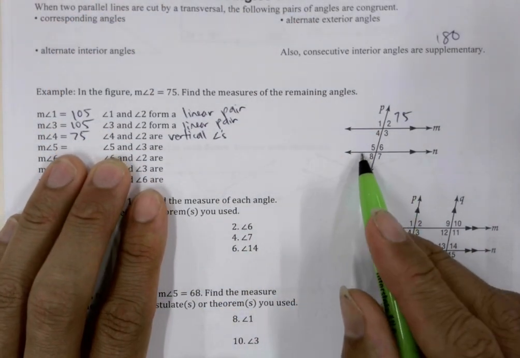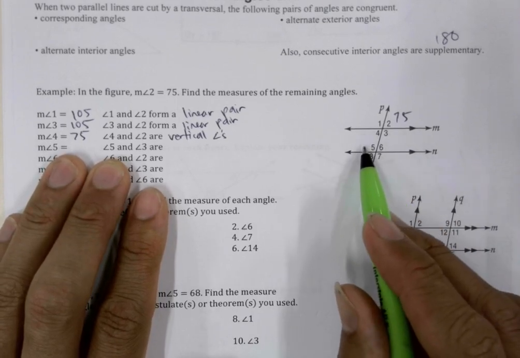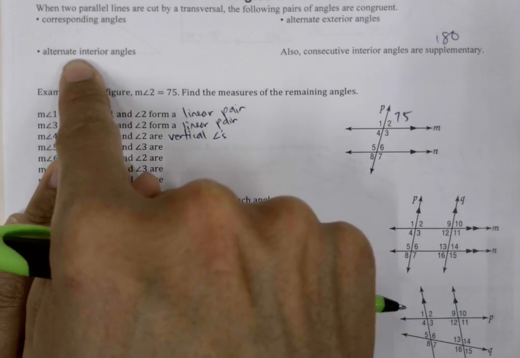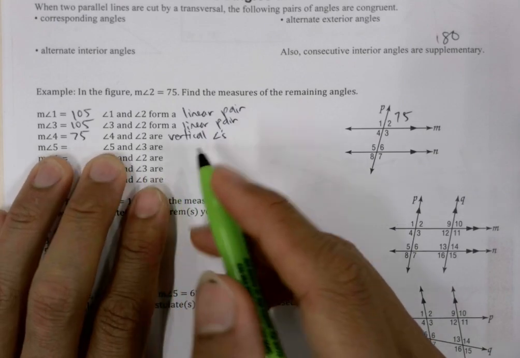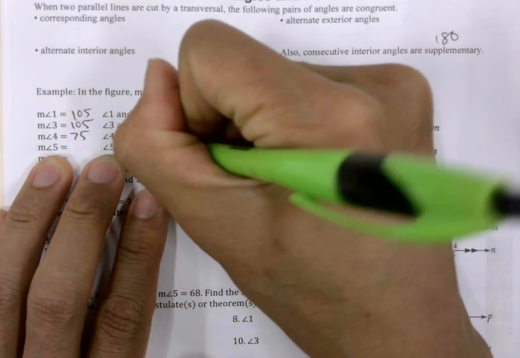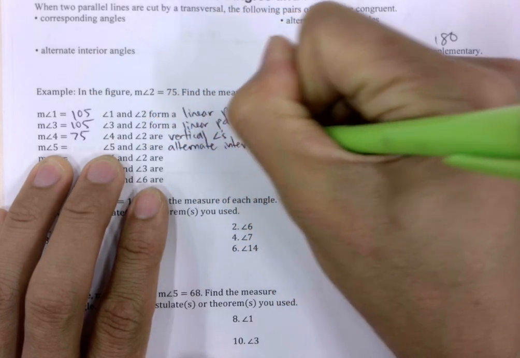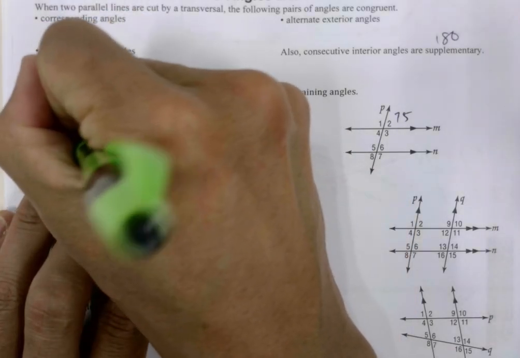And then 5. Well, 5 and 3 are alternate interior angles, right? Alternate interiors. So it's congruent. So that means 5 is 105 degrees.